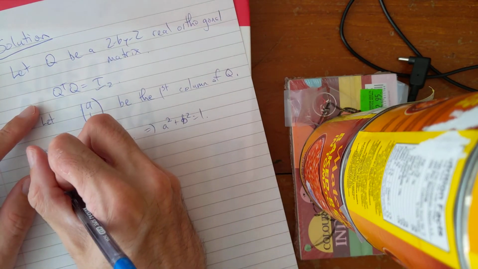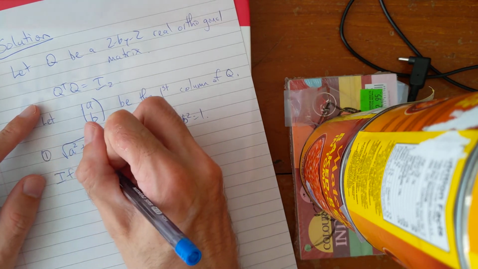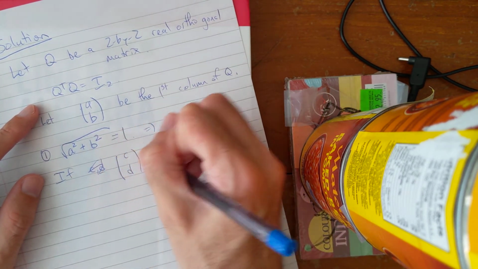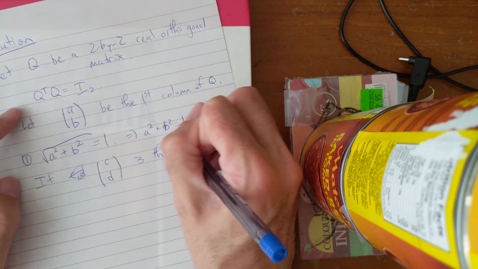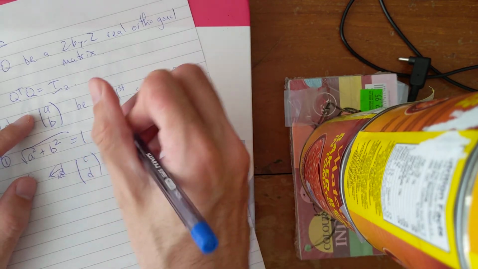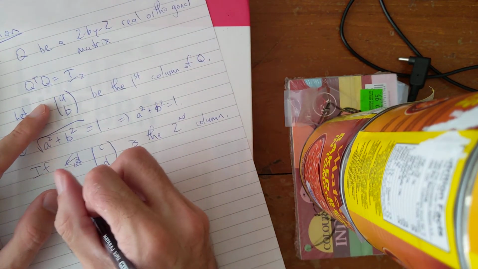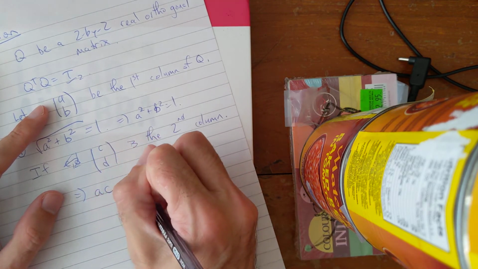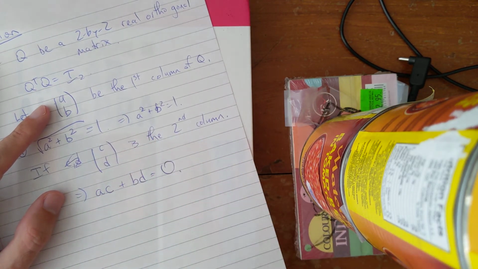Okay. Now, if (c, d) is the second column, then (c, d) has to be orthogonal to (a, b). So we have ac plus bd equals 0.